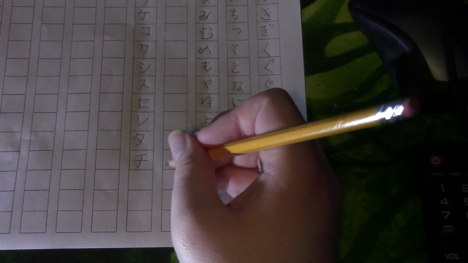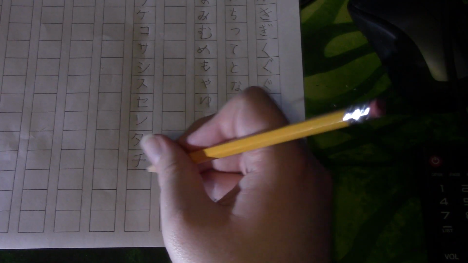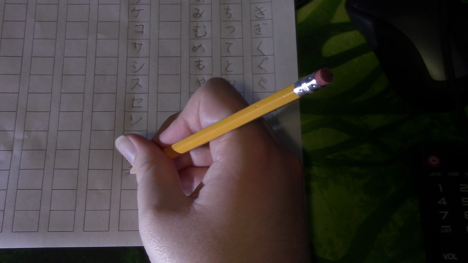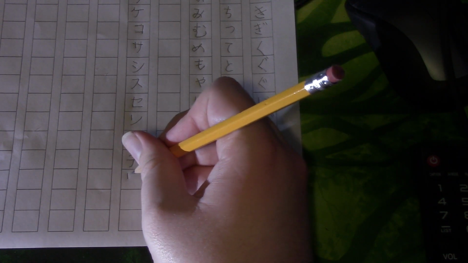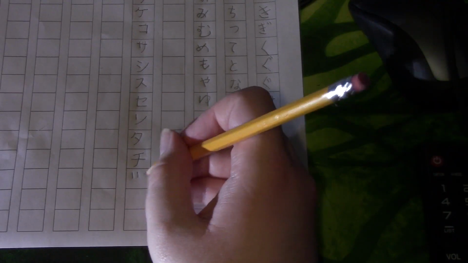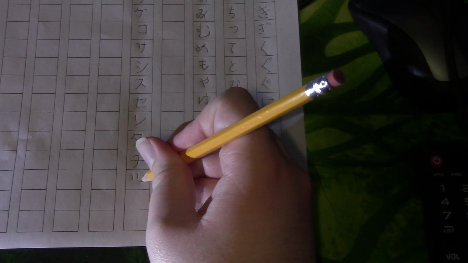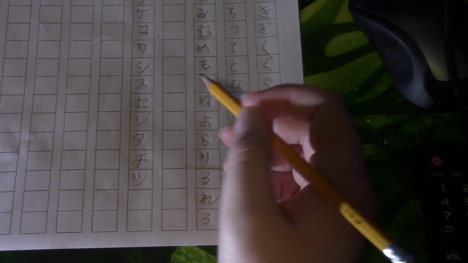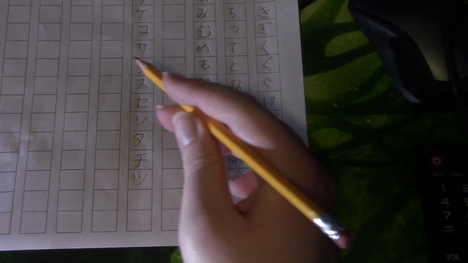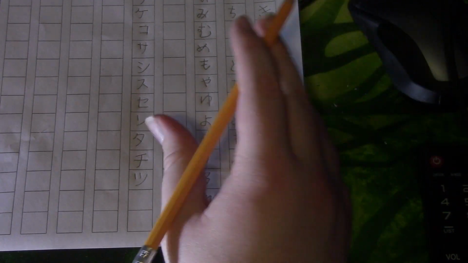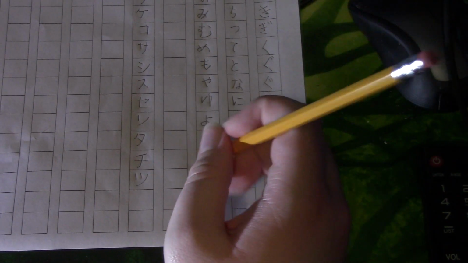All right, next up is, of course, tsu, which, like I said before, you want to make sure that these ones are a little bit more pointed down, because sometimes you're not necessarily going to be super aware of this, and then this curve goes down. So yeah, remember, shi, you're going up, and su, you're going down. Those are the most important aspects for these lookalikes.